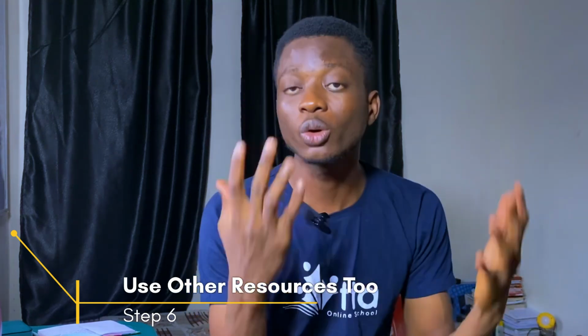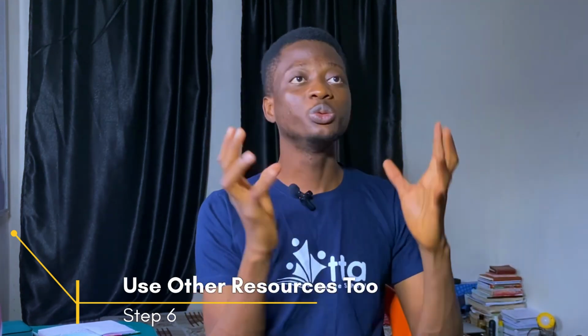The last step, which is step 6, is to use the JAMB syllabus and textbook with other resources. You're not just going to read the textbook based on the JAMB syllabus. You should also practice past questions. So once you've read, practice past questions. There are a lot of different kinds of past questions you could use.